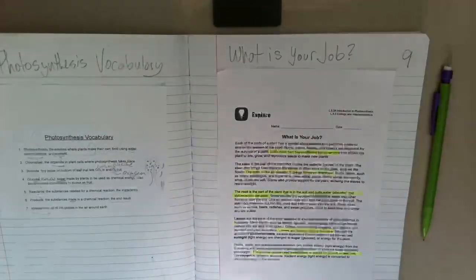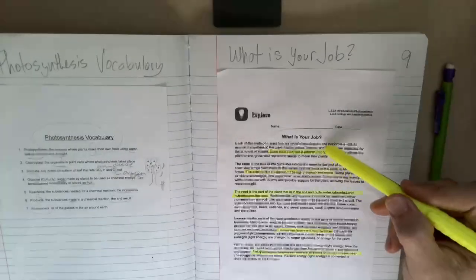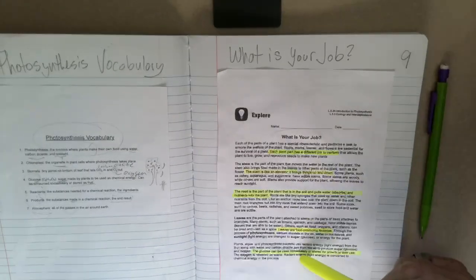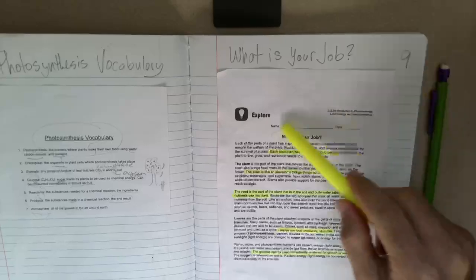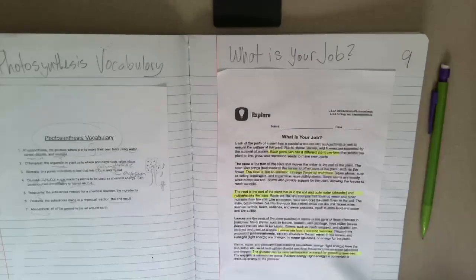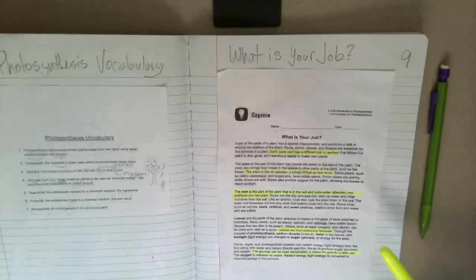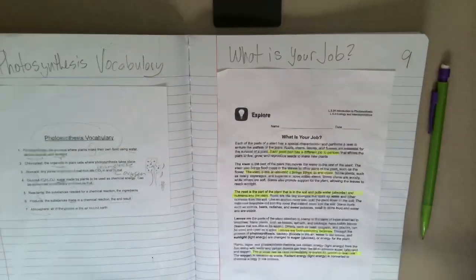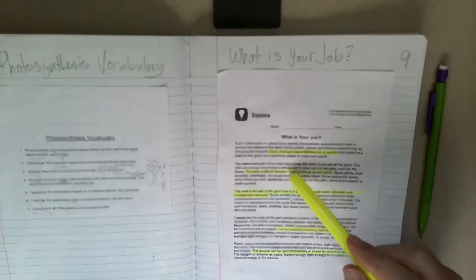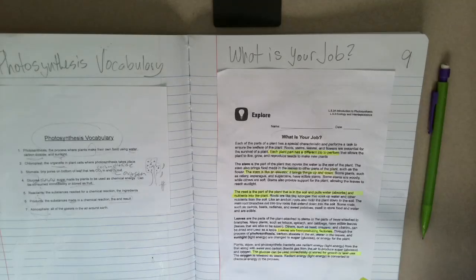And there we go. All right, what we highlighted here is important information. All of the information in this article is important. The highlighted information are the clips that you definitely need to make sure you understand and definitely know that that's what each plant part does for their job.